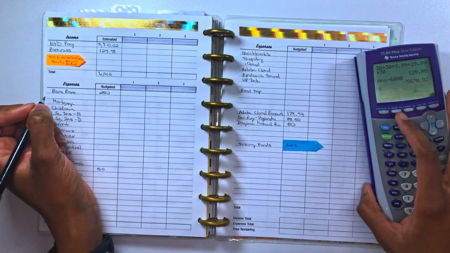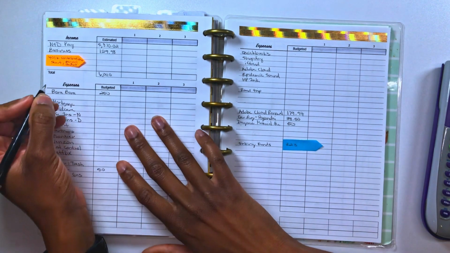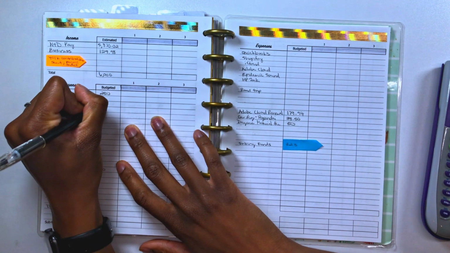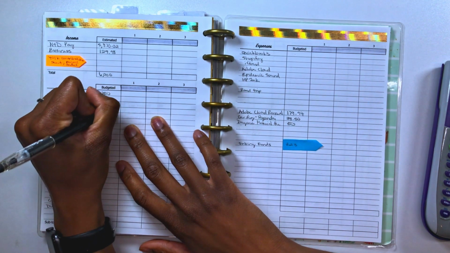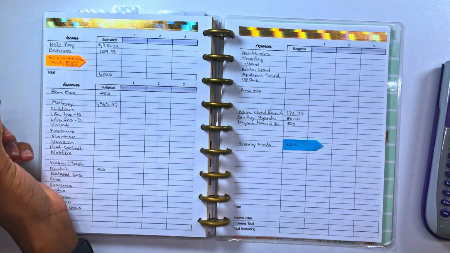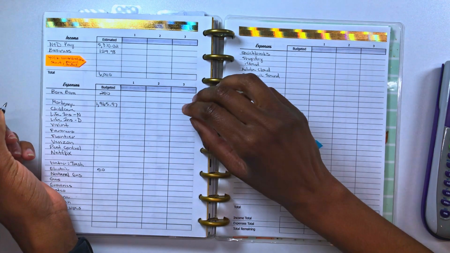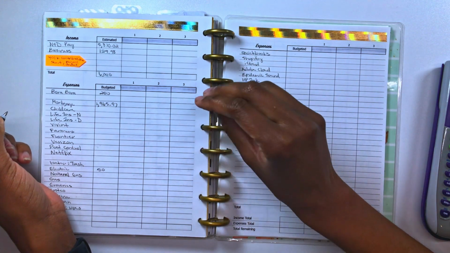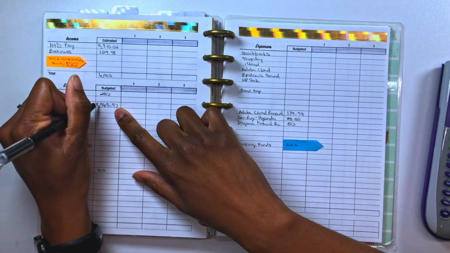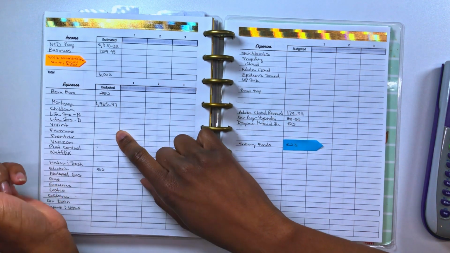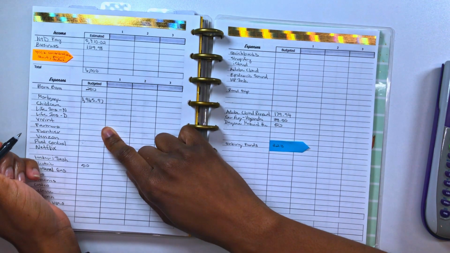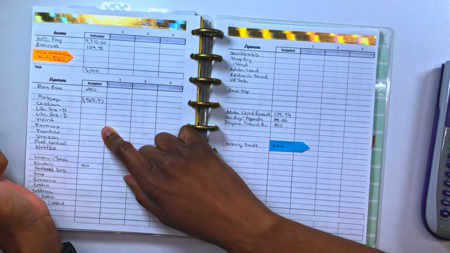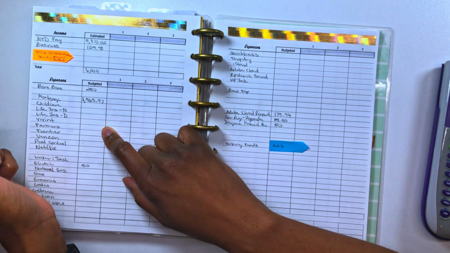And then for the mortgage, it's supposed to be reduced this month, but I'm going to put the old amount of $1,965.97 just in case. I did see our escrow shortage check was deposited, but I don't know if it was deposited in time to take effect to lower our mortgage. So that'll be interesting if they deposited the check and then our mortgage still isn't lowered. So yeah, stay tuned on what happens there.